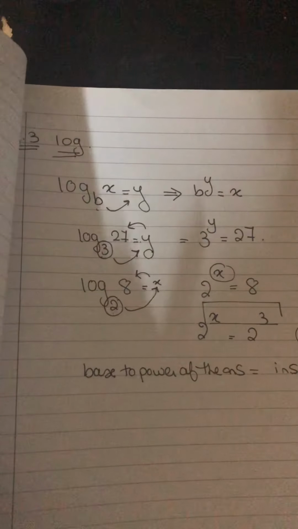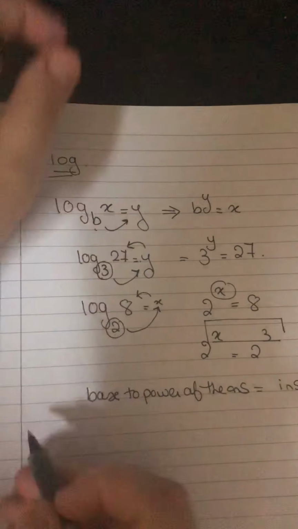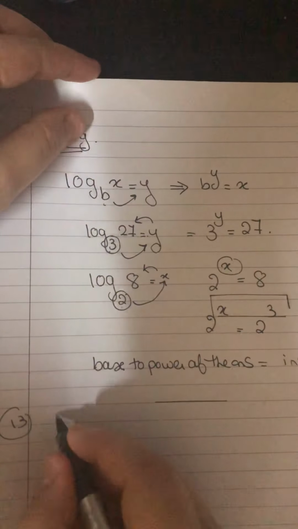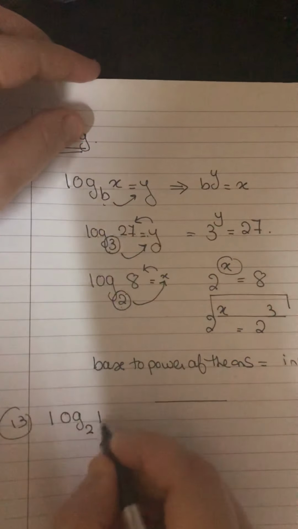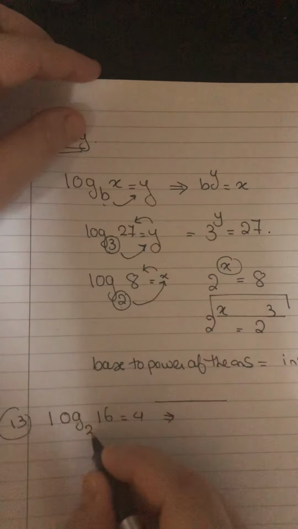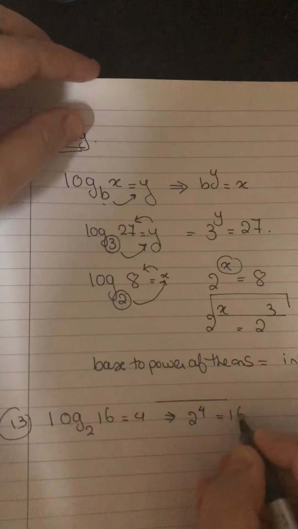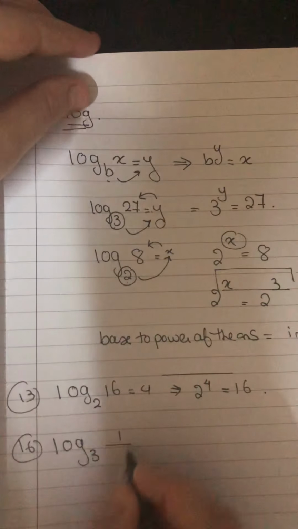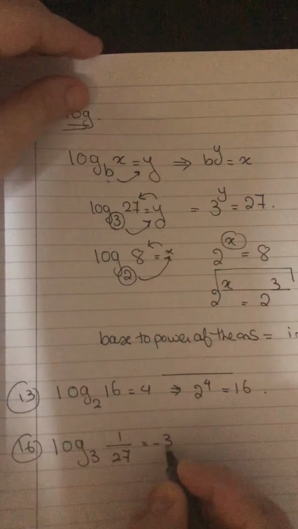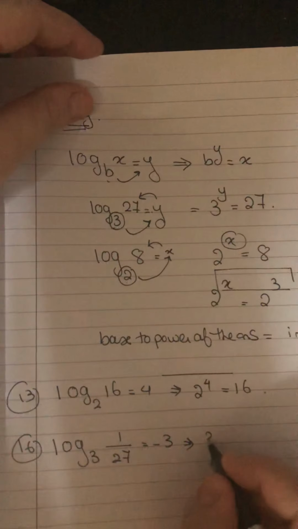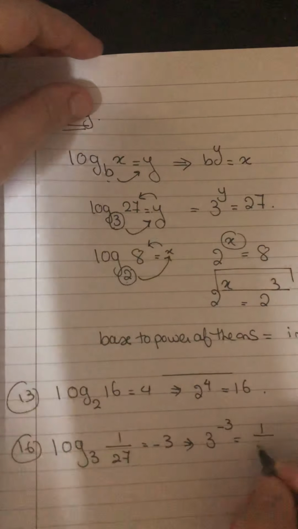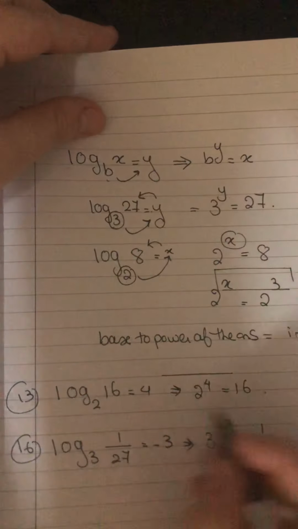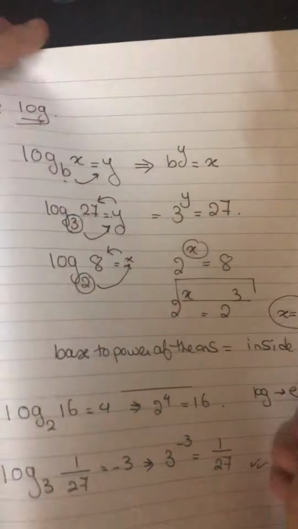This lesson was mainly changing from exponential to logarithms and from logarithms to exponentials. For example, from your book, question number 13, they want you to write in exponential form. I'll not do much of those because I know you're good in them. So it should be 2 to the power of 4 equals 16. Now, for example, question 16, log base 3, you can pause and try and proceed, okay, if I'm fast. So 3 to the power of negative 3 equals 1 over 27, and definitely this is right.